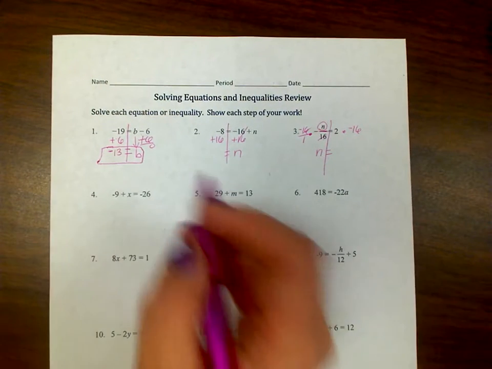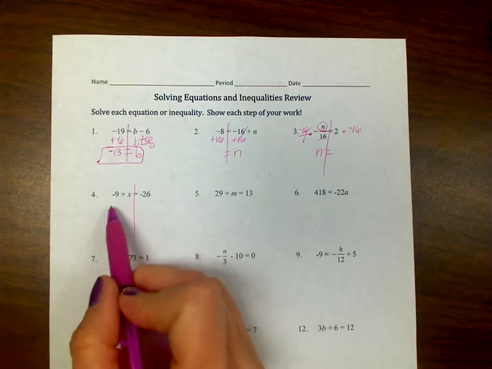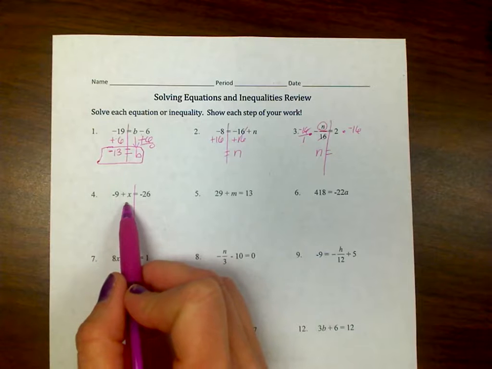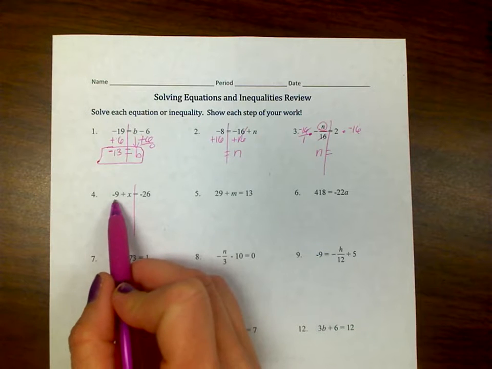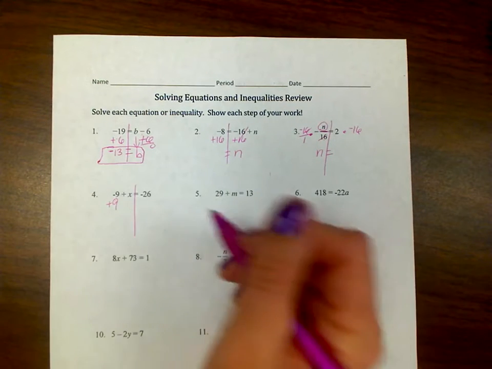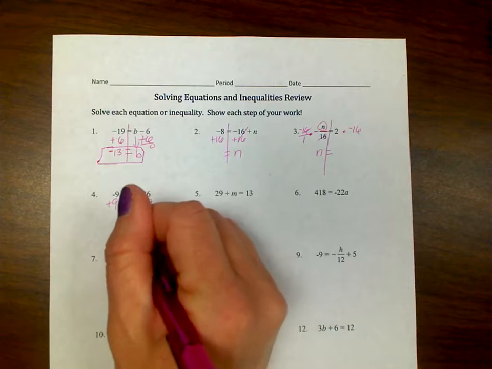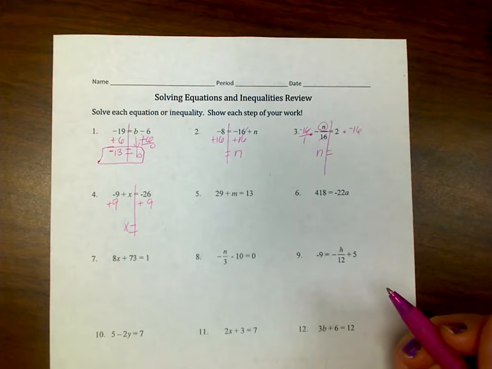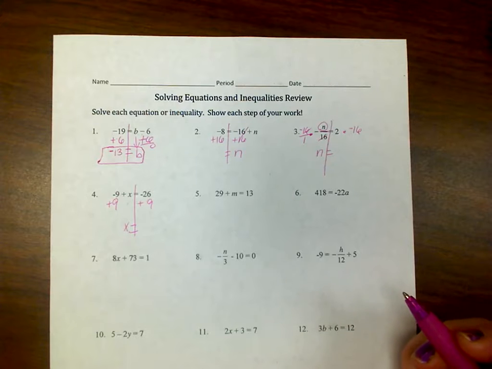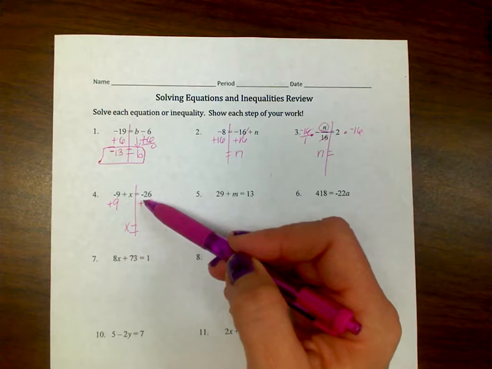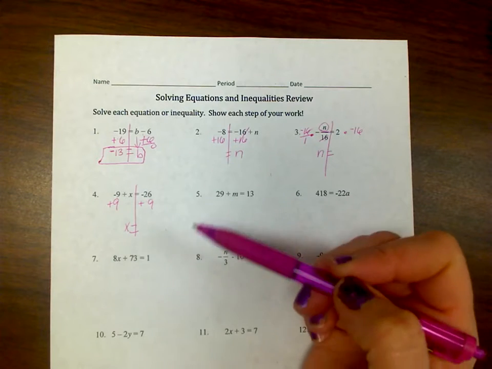Number 4, I want to get negative 9 over here because I want x by itself. And there's a negative 9 here. To make this 0, you have to add 9. You have to do it to both sides. So your final answer should be negative 26 plus 9.